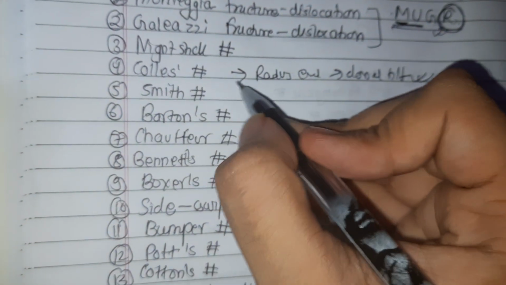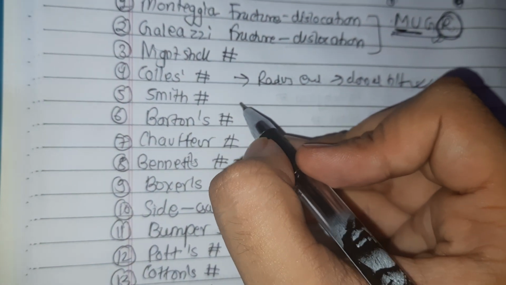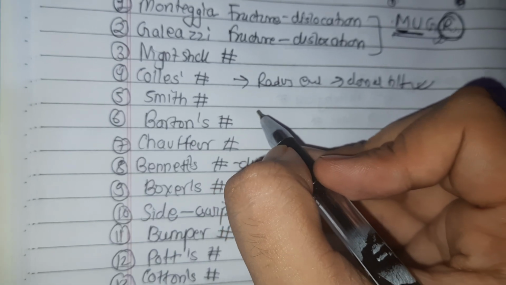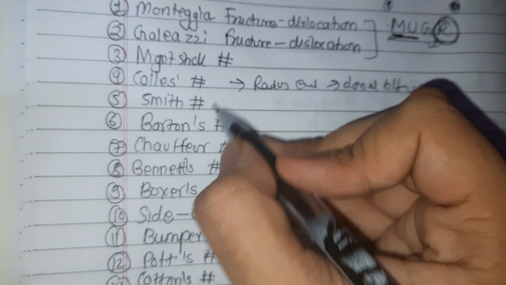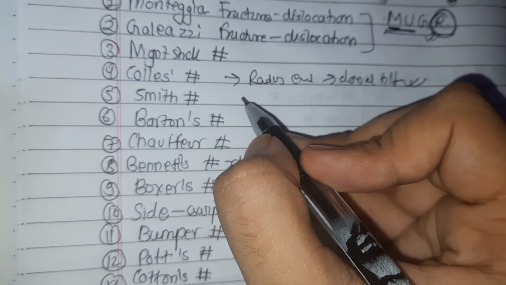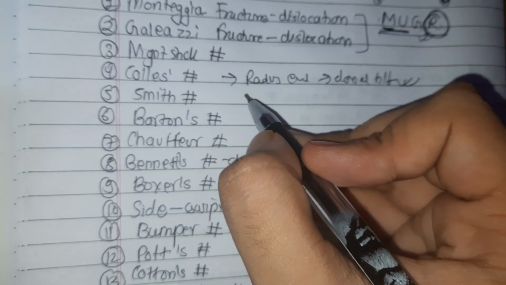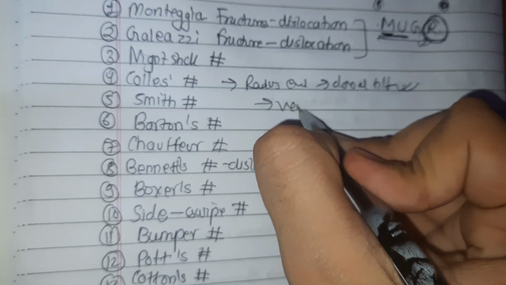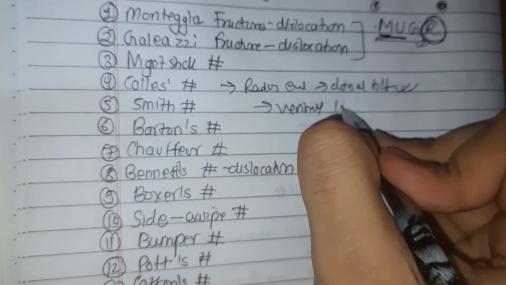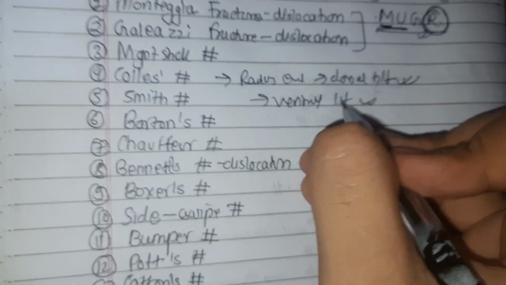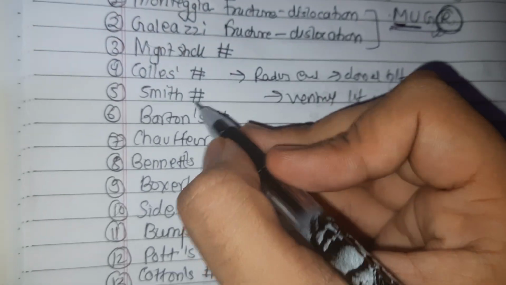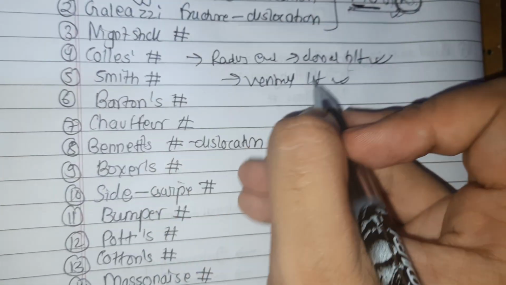And the Smith fracture is just opposite to the Colles. The fracture occurs in adults at the corticocancellous junction, same as Colles, at the distal end of the radius, but with ventral tilt. These are basically the same, but Colles has dorsal tilt and Smith has ventral tilt. This is the reverse of Colles fracture: Smith is ventral tilt, Colles is dorsal tilt.